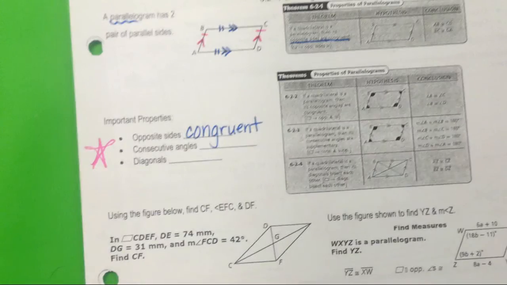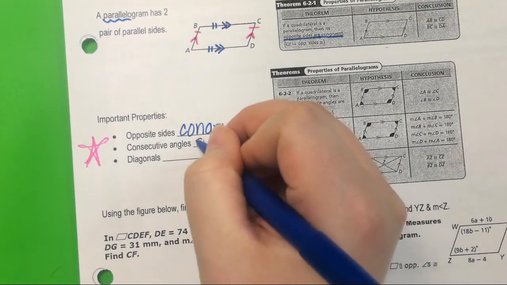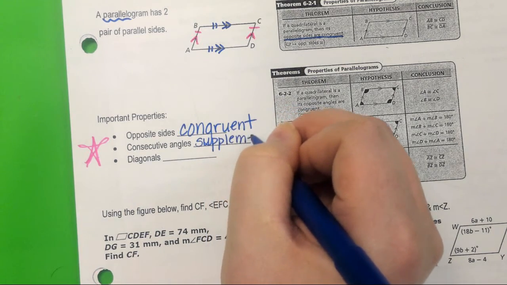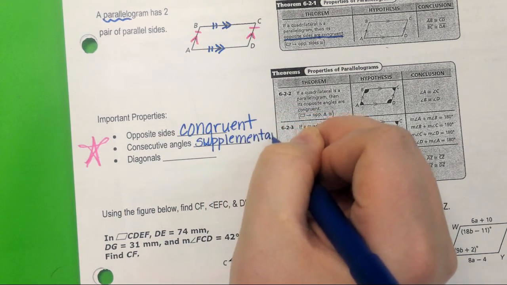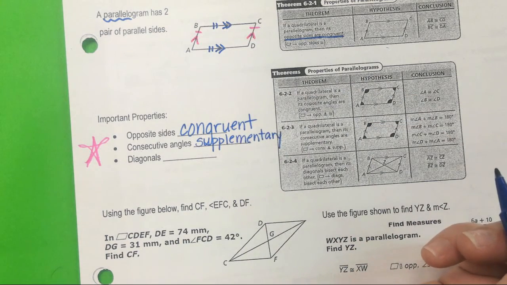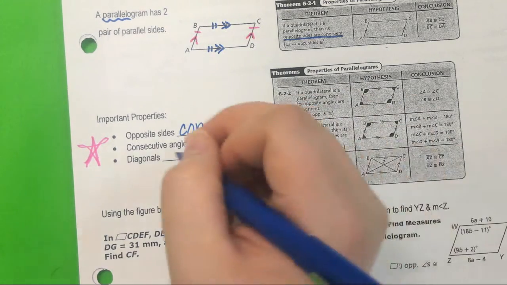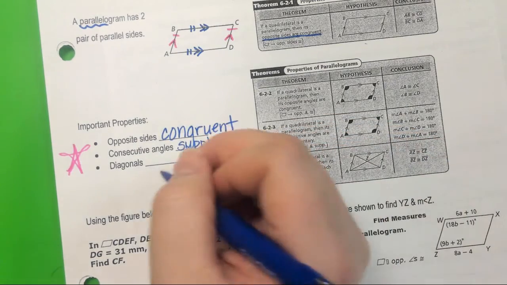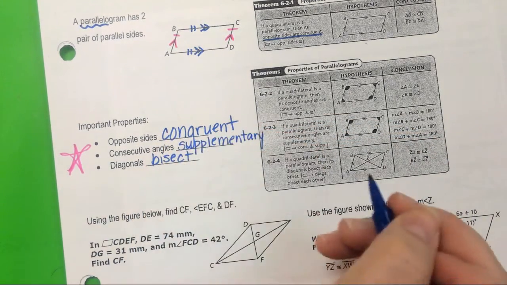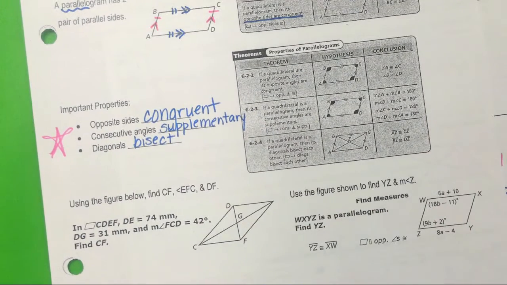The next thing you need to know is that consecutive angles are supplementary. What does the word supplementary mean? Yes, say it louder, be proud. It means they add up to 180 degrees. And the last thing you need to know about parallelograms is that the diagonals bisect. What does the word bisect mean? Cuts in half. So perfect.